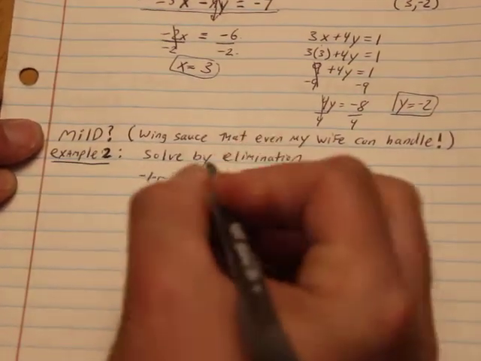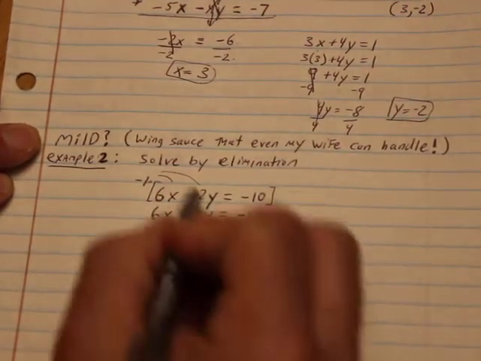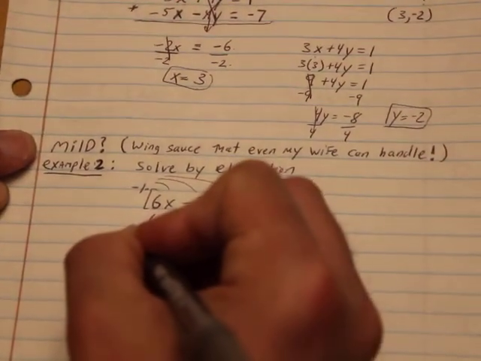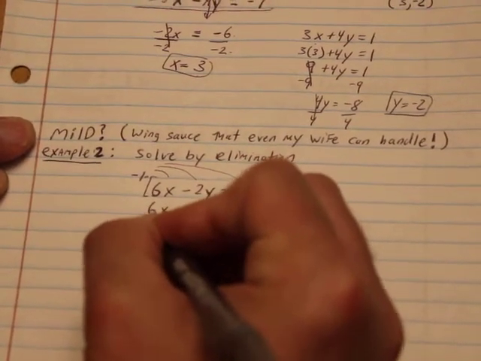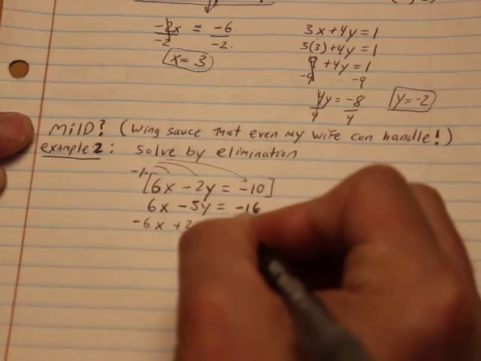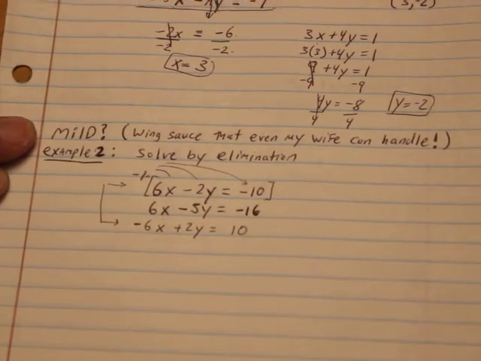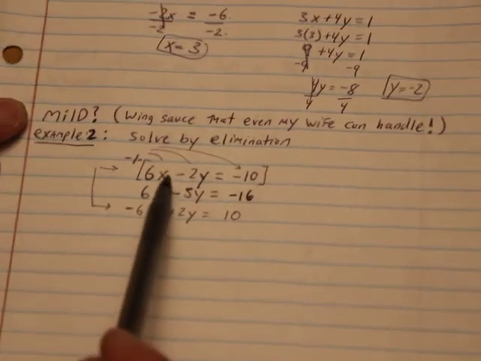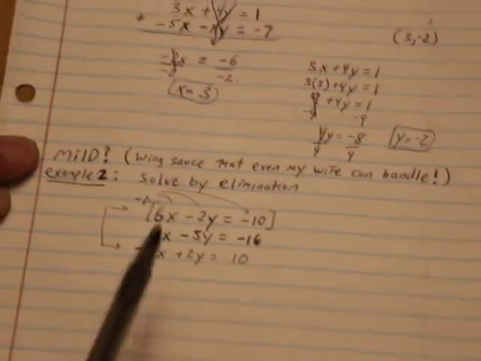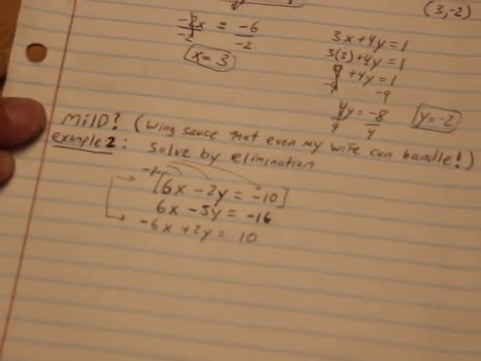So if I multiply -1 to 6x, to -2y, and to -10, and rewrite that right underneath the bottom equation, -6x plus 2y equals +10. These two equations are equivalent to each other. All I did was multiply each term by -1, and all multiplying by -1 is going to do is change the sign. That's it. That's all it does.